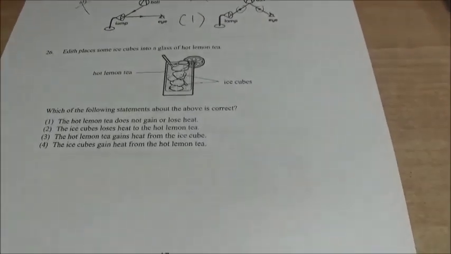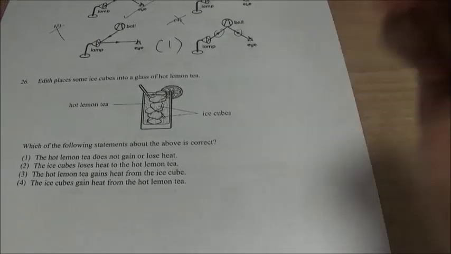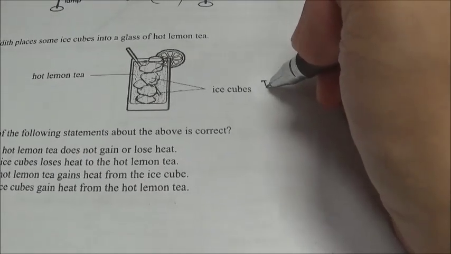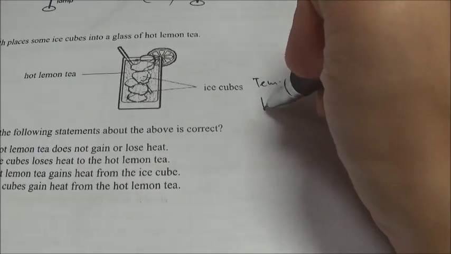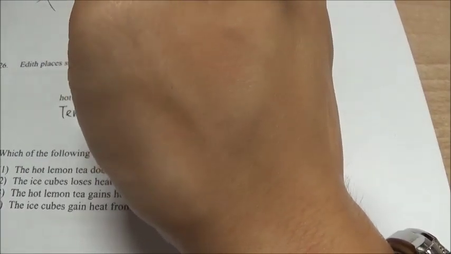Okay, let's look at this 26. I place some ice cubes into a glass of hot lemon tea. There are 2 items in the diagram. We must always remember that ice cubes will melt, so the temperature goes up. So that must be heat gain. Hot lemon tea will become colder, so the temperature goes down. Heat loss.